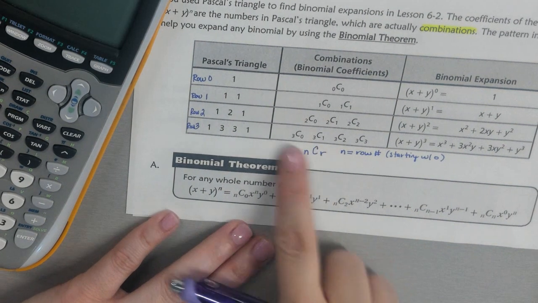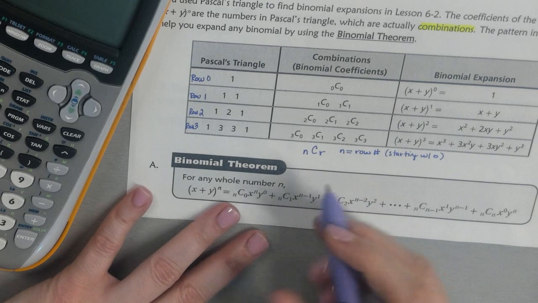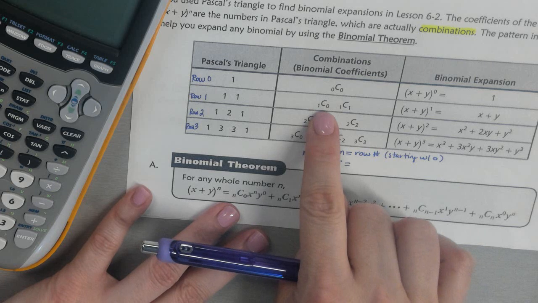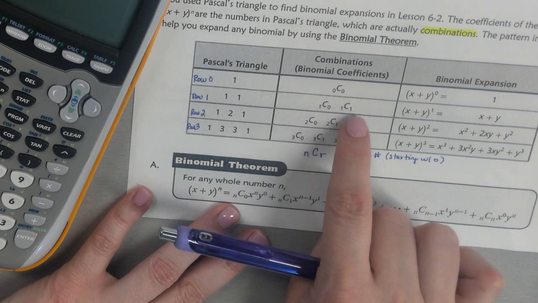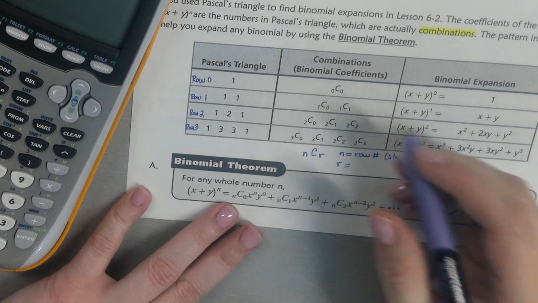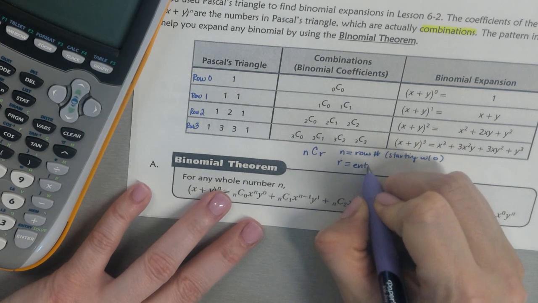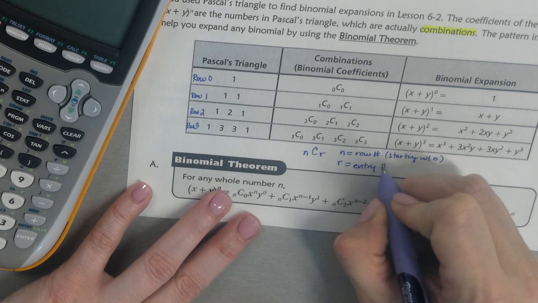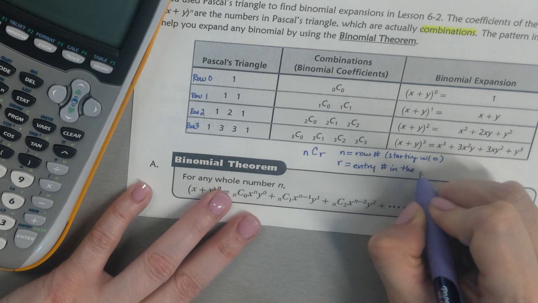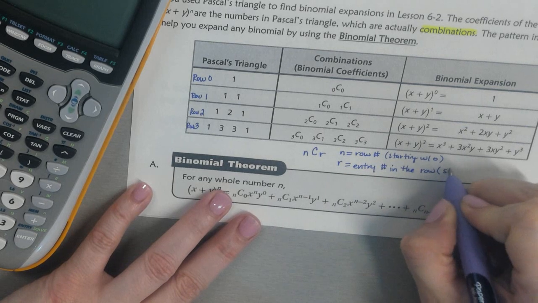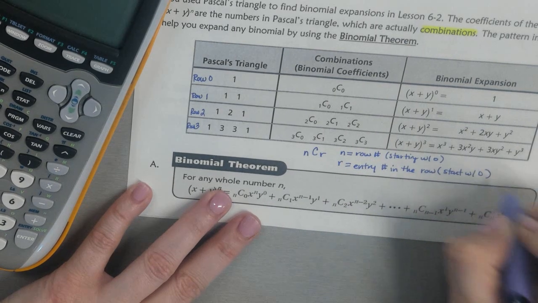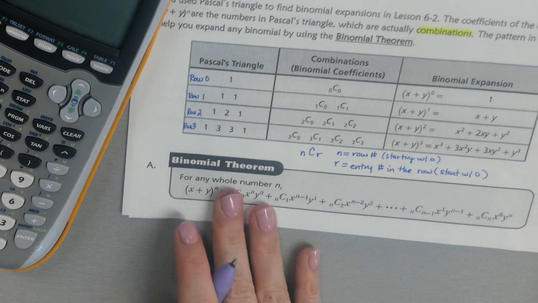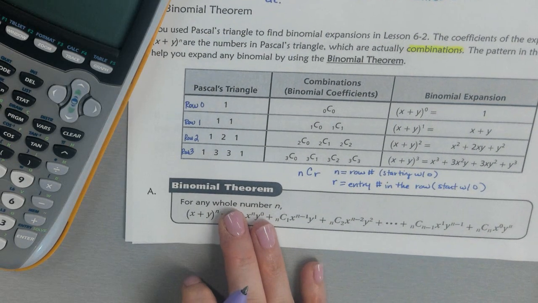Okay, now for the next one, the entries, r is going to be the entry number. And again, you have to start with 0. So it would be like the 0 entry, then the first entry, then the second. So this would be the entry number in the row, and again, you have to start with 0.